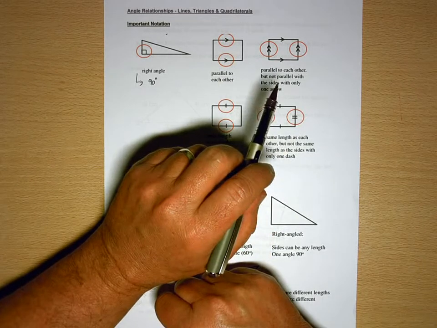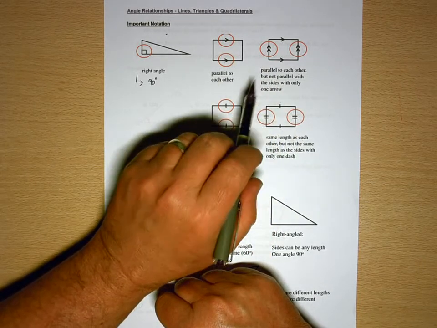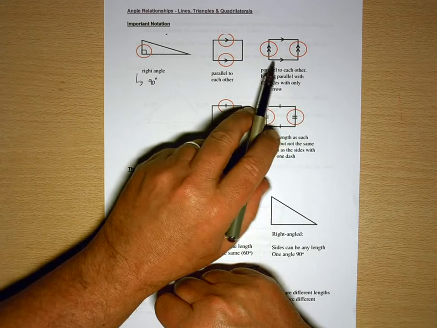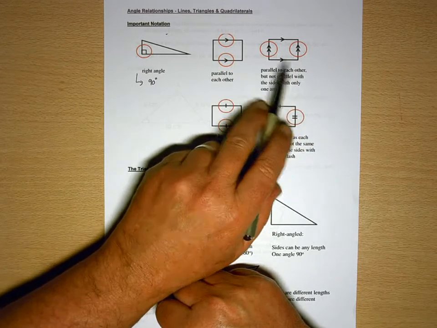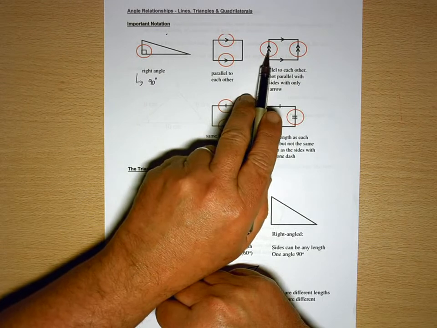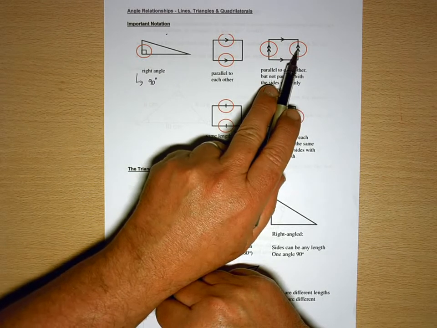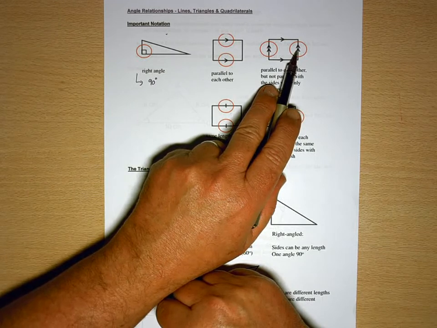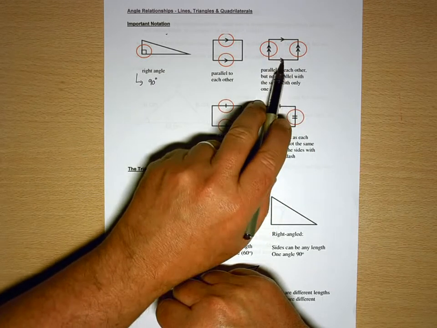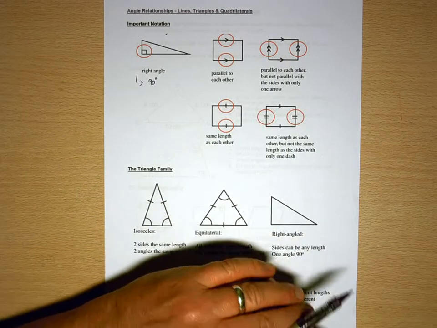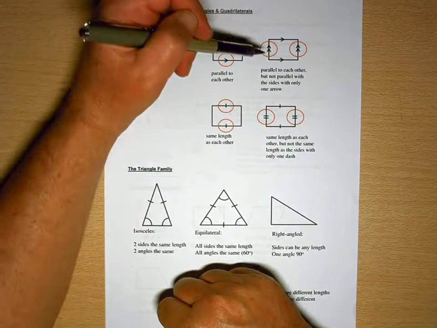Sometimes you have pairs of parallel lines or more parallel lines. So in this example here, you can see that you've got these double arrows. So every line which has got a double arrow on is a parallel line, and the single arrows indicate that those are parallel lines. And they don't have to be in pairs.